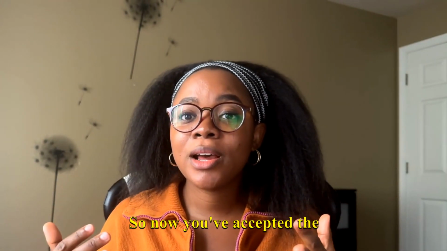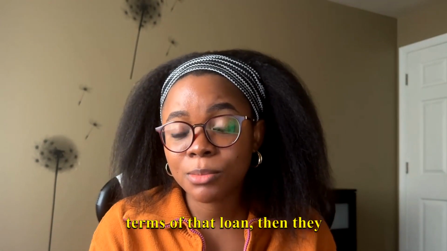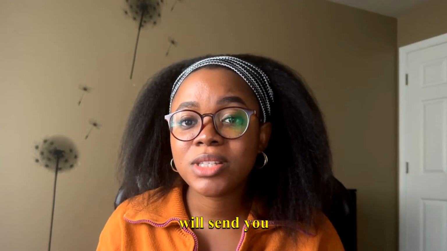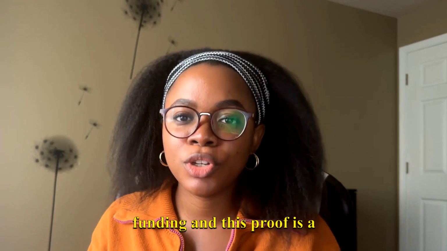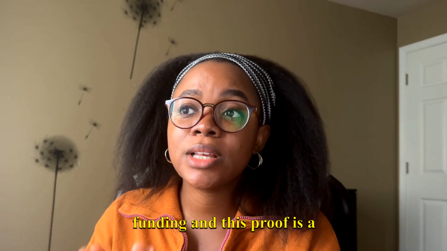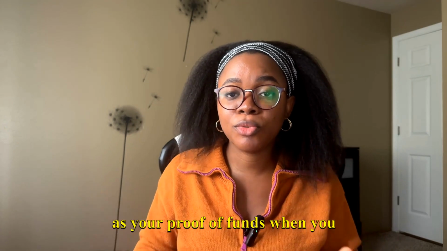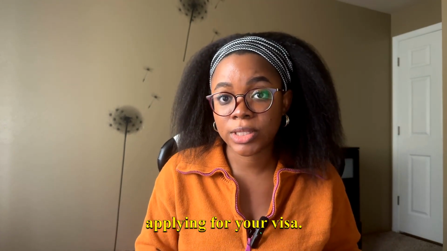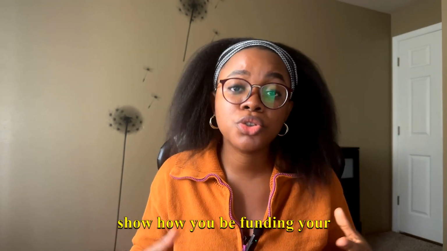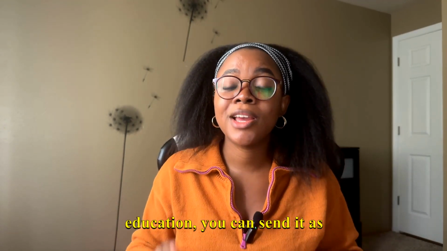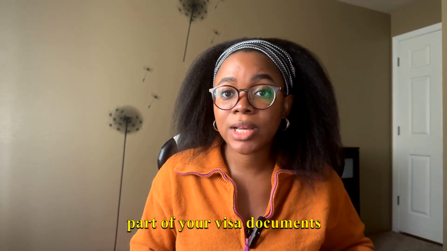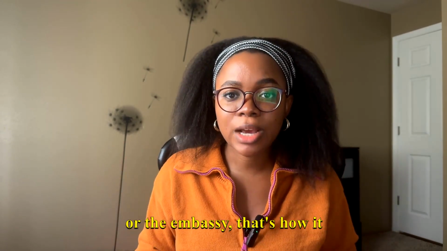So now you've accepted the terms of that loan, then they will send you some proof that they will be funding you. And this proof, this loan proof, is what you can use as your proof of funds when you're applying for your visa. You can send it to your school to show how you'll be funding your education. You can send it as part of your visa documents that you want to send to the consulate or the embassy. That's how it works.